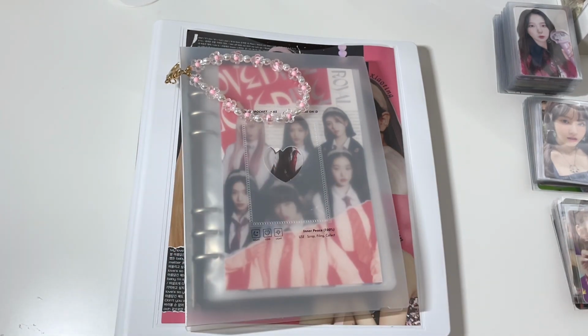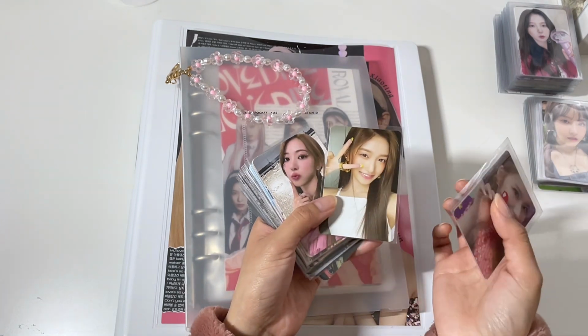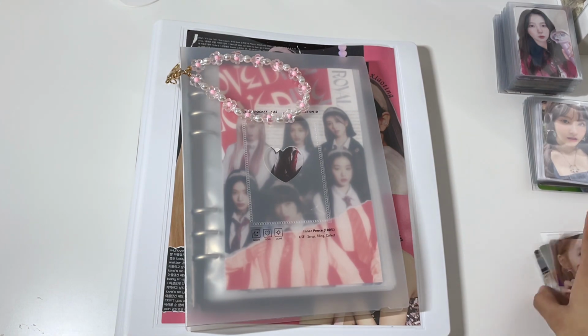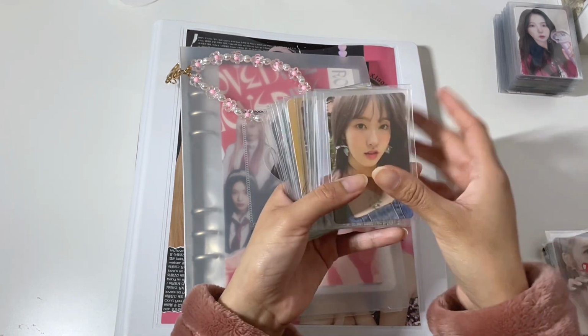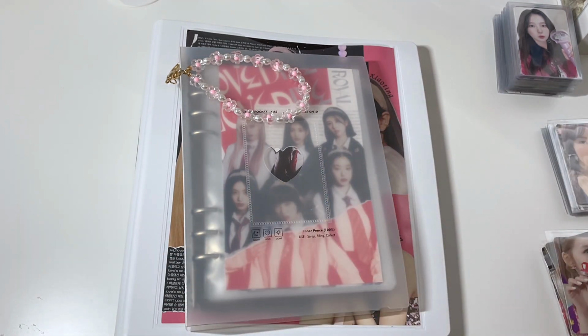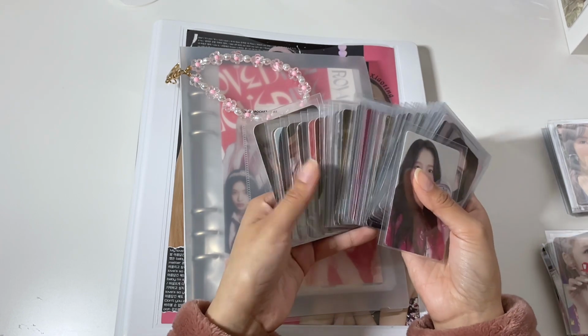So for today's video, I am going to be sorting out my girl group photo cards. We have quite a bit of photo cards to go over. I have one Sana Twice photo card, one Ive Lisa photo card, and then I have some Le Sserafim photo cards. Then we have some STAYC Sieun photo cards to go add into the binder, as well as some other members such as Isa, Yoon. And then we have lots of Kep1er photo cards.